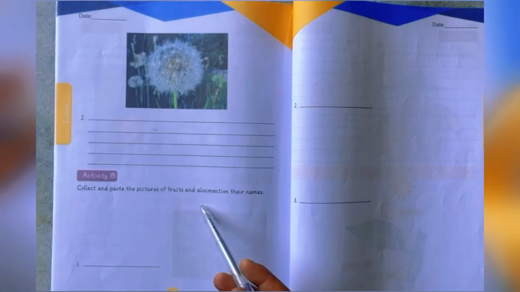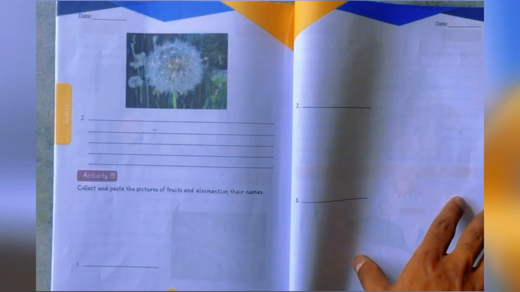Activity 15. Collect and paste the pictures of fruits and also mention their names. So you have to paste different fruits and also mention their names in this underlined portion.